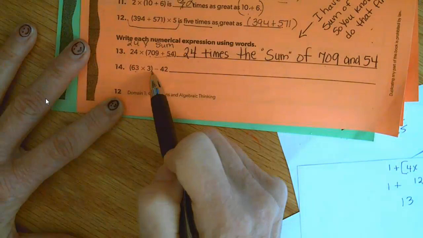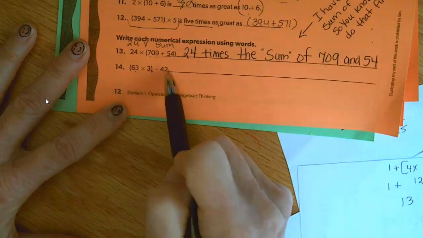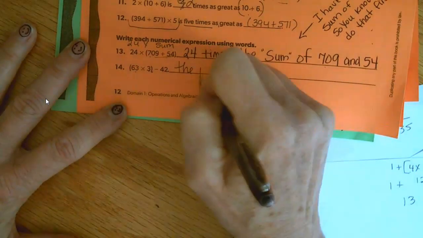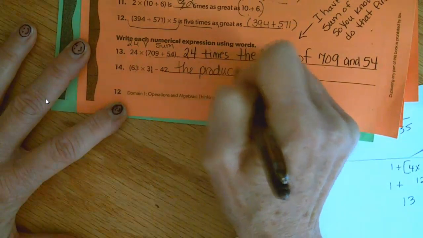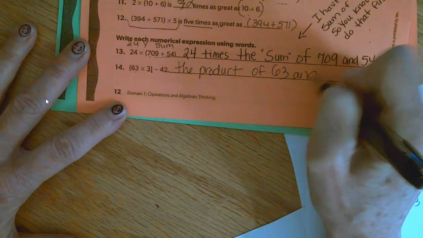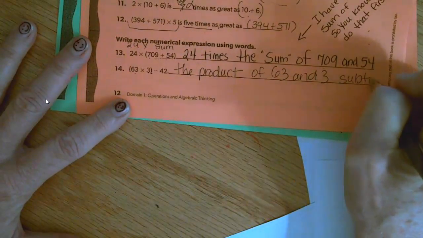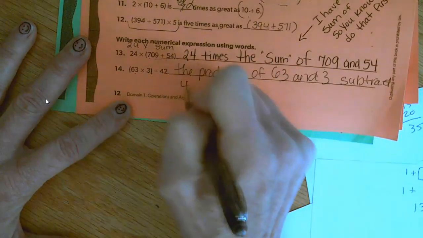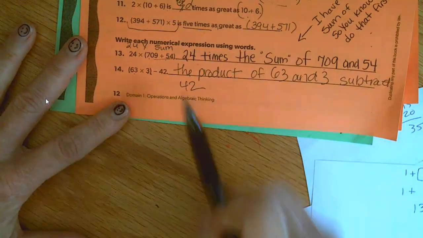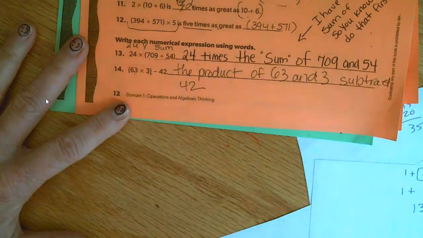Here I'm finding the product of 63 and 3, and then I'm subtracting 42. Okay, so the product of 63 and 3, subtract 42. I could have also said the difference of 42 and the product of 63 and 3.